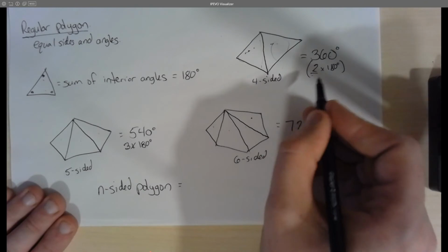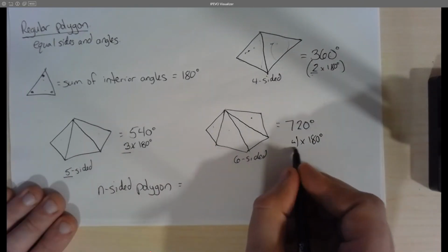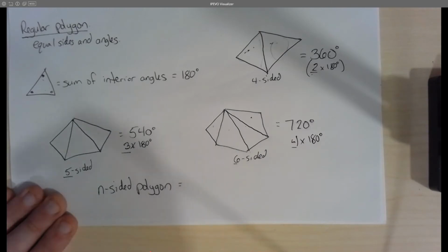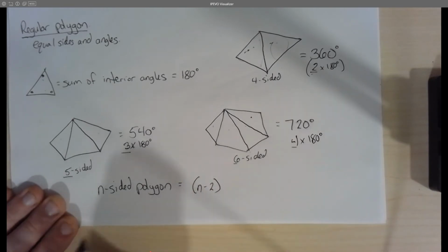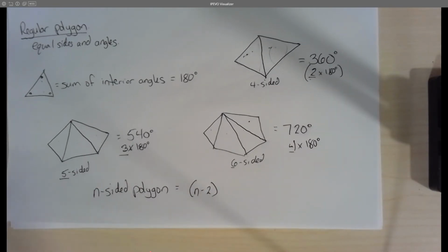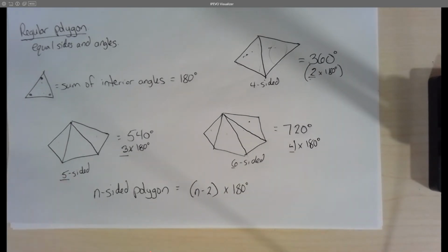So we have 2 times for a four-sided, 3 times for a 5-sided, 4 times for a 6-sided. So it's always 2 less than the number of sides. So it's going to be n minus 2. So if we have a 105-sided polygon, it's going to be 105 minus 2 times 180 degrees. And that would figure out the sum of our interior angles.